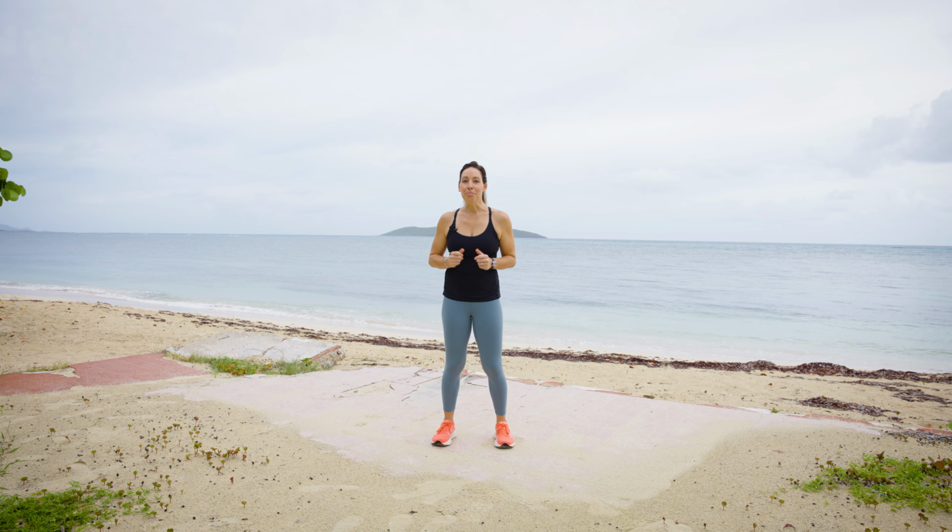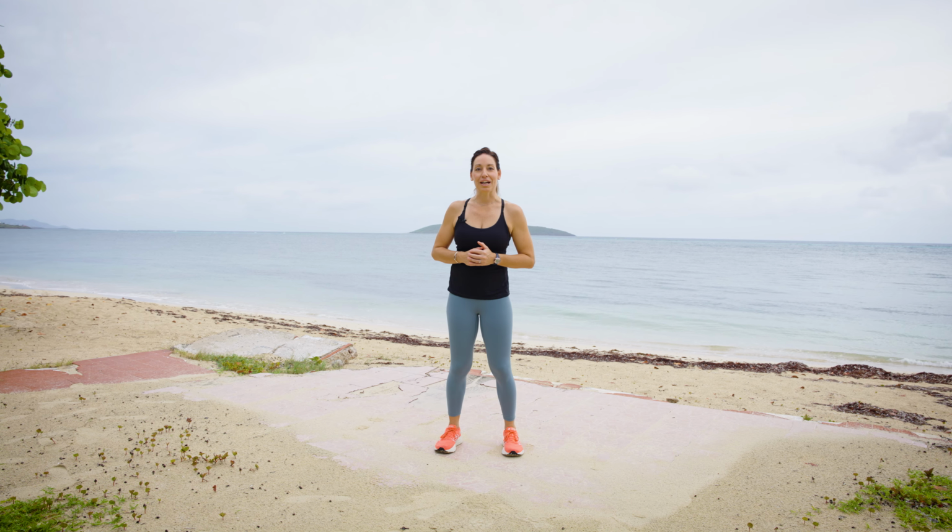All right, we're here in beautiful St. Croix on the beach. We wanted to get out of the studio for a little bit so that I could show you some full body exercises.